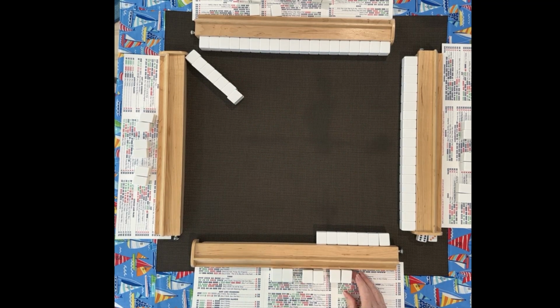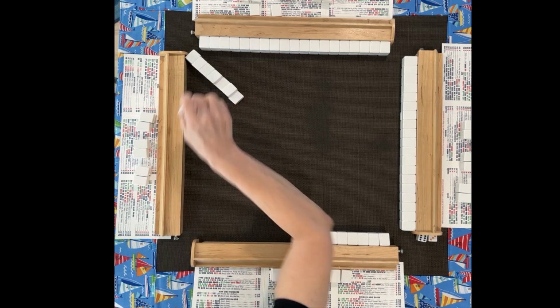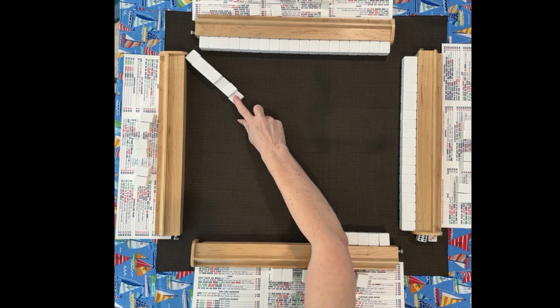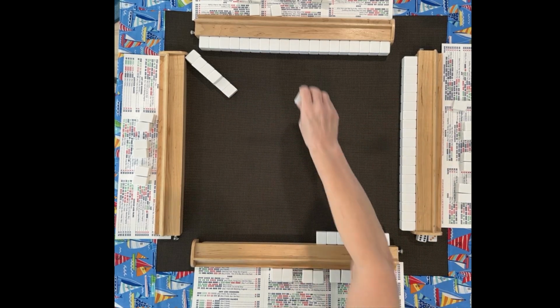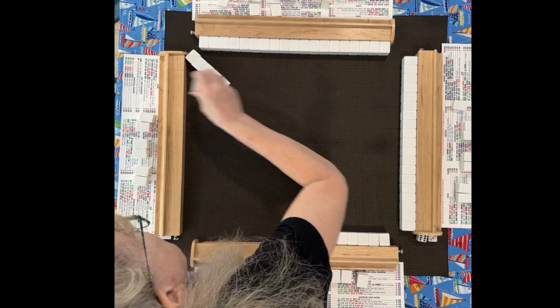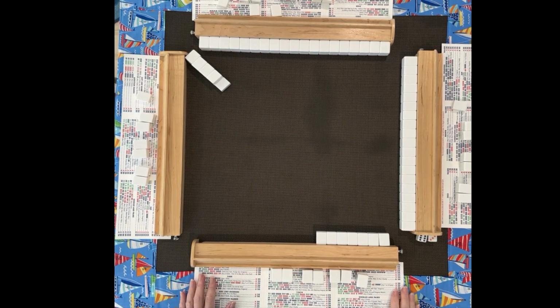And I'm going to go ahead and do that first and third again and deal out the last tile to everybody. Alrighty, there we go. Beautiful. Everybody's got their tiles in.